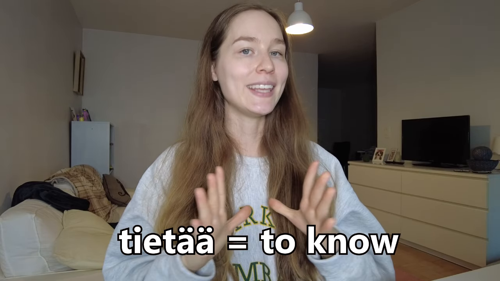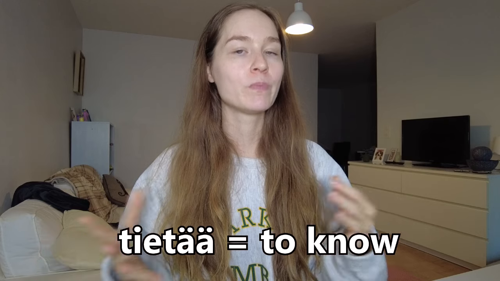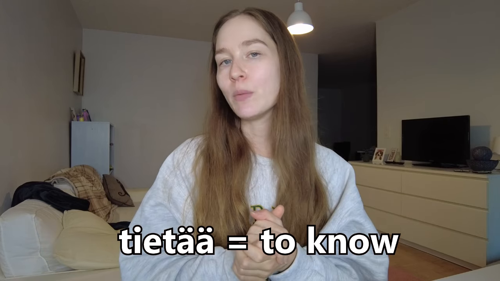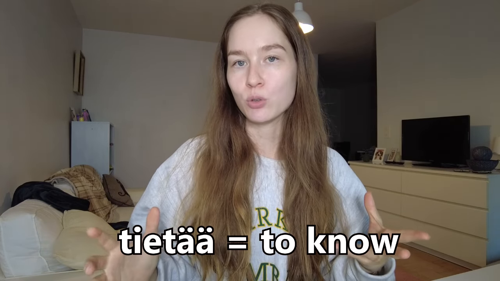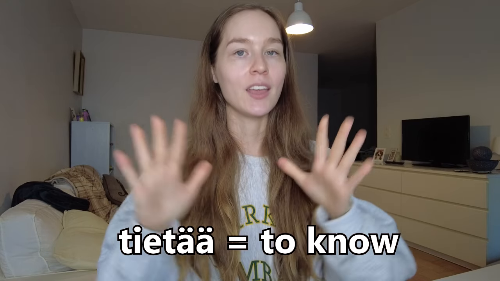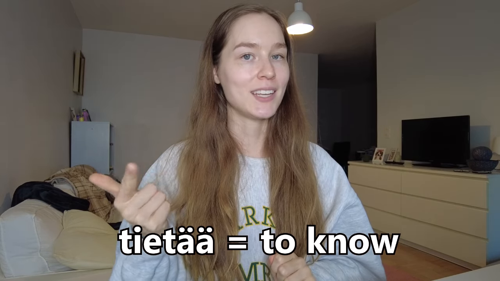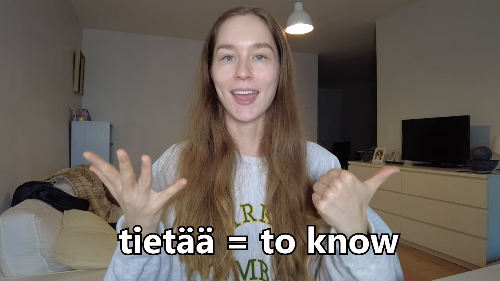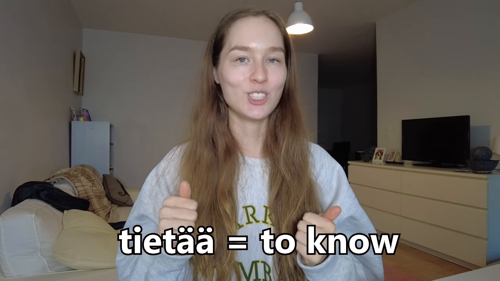Now you try. With the verb tietää, to know. Tietää. Are you able to create the conditional mood with the verb tietää in all the pronoun forms? Minä, sinä, hän, me, te, he. The answer will be in the description box. So that is the basic way of how you create the conditional mood in Finnish, where you're supposed to add the isi.